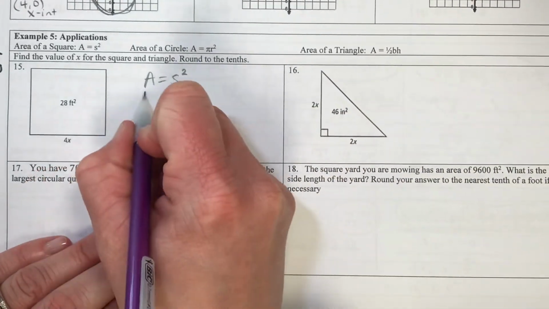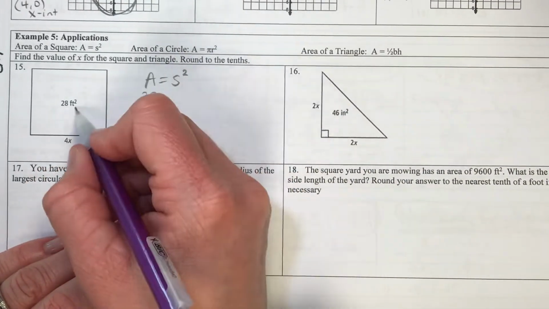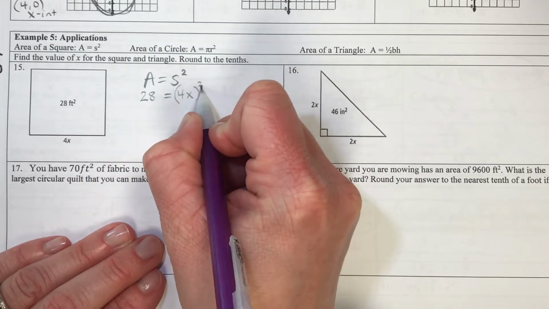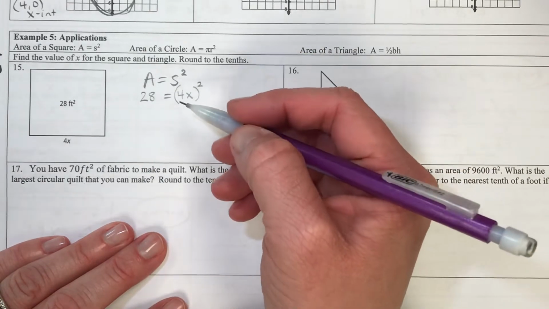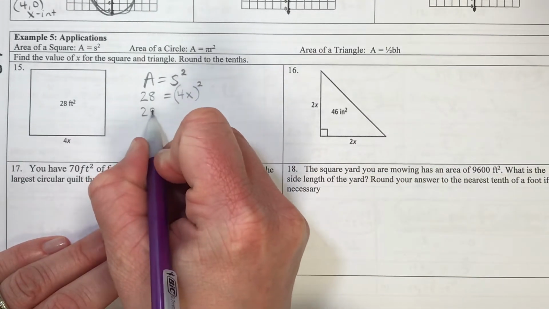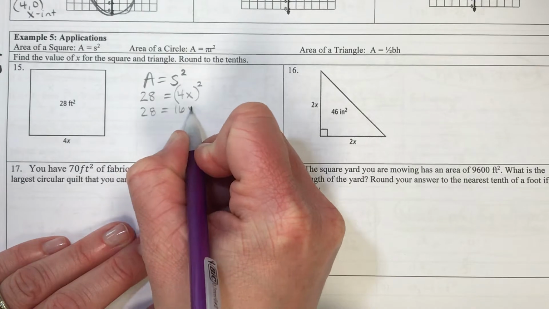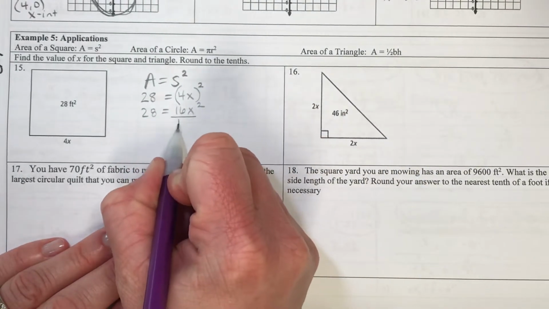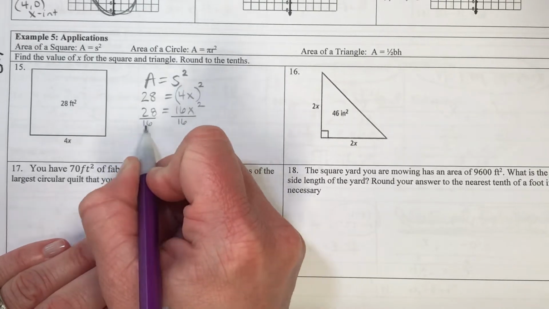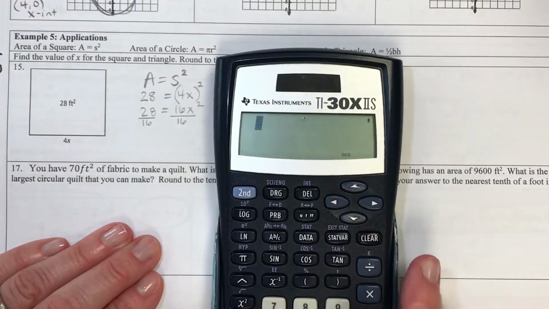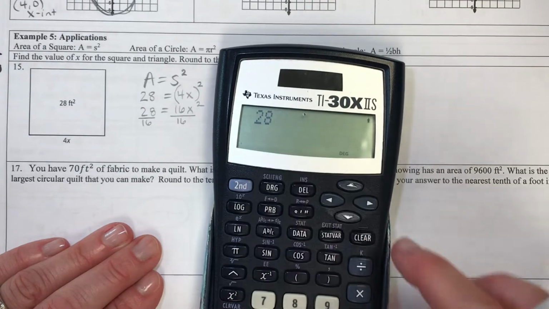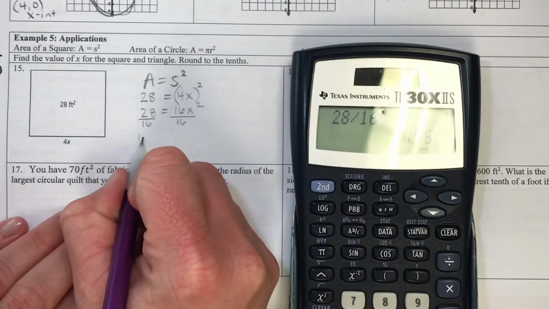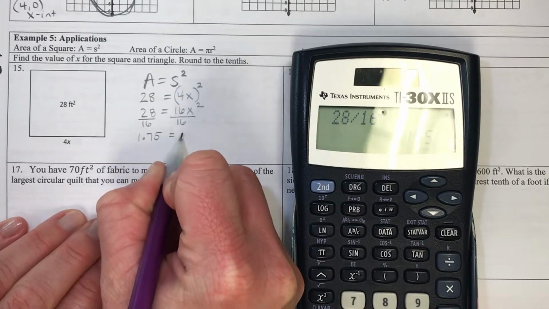And so if I know the area is 28 units, then I'm going to set that equal to 4x. I'm going to sub that in for my side length squared. Now, 4x times 4x is going to be 16x squared. So to solve for my x, I need to isolate the letter x by dividing both sides by 16. Now this is not going to be a nice number, and that's okay. We can use our calculator. 28 divided by 16. I'm going to use 1.75 because we're going to be rounding to the nearest tenth anyway.